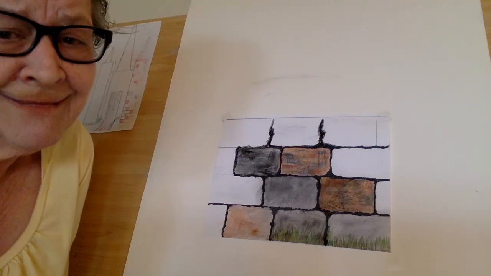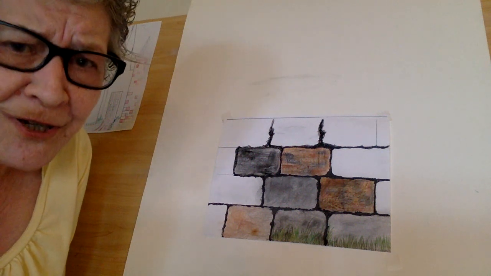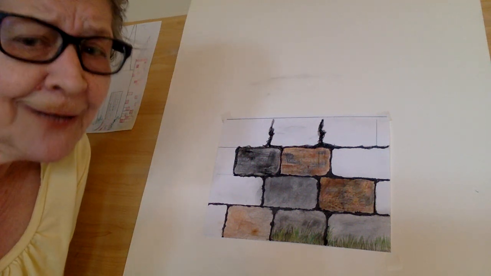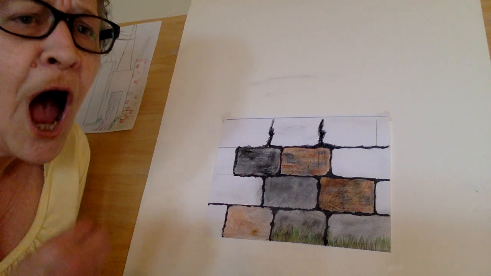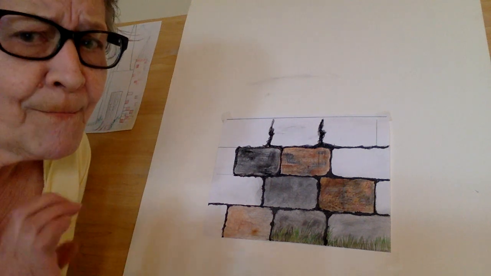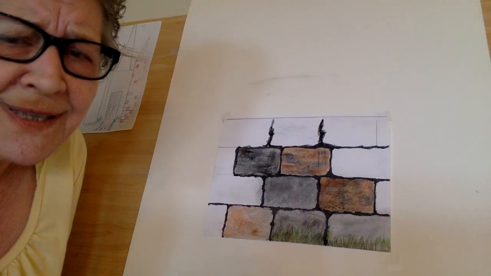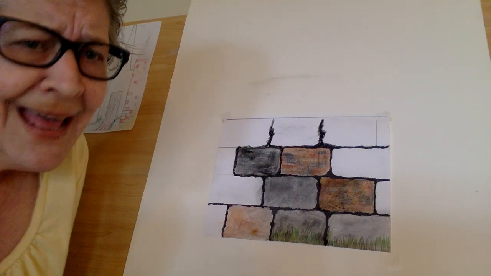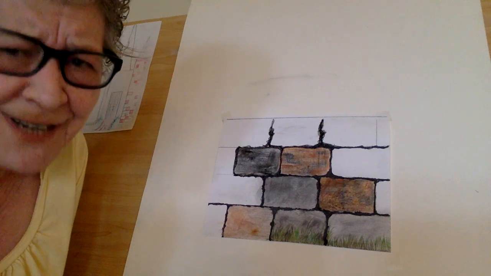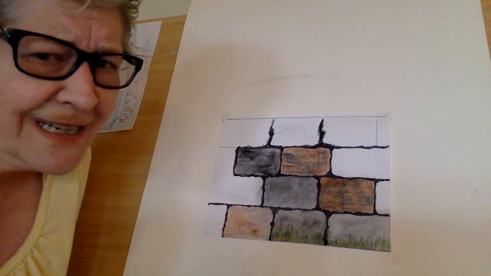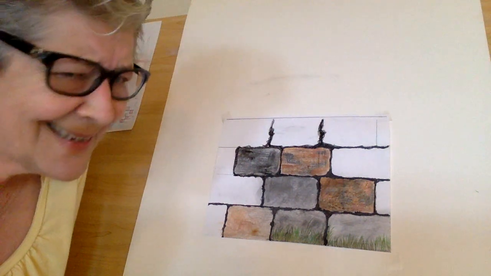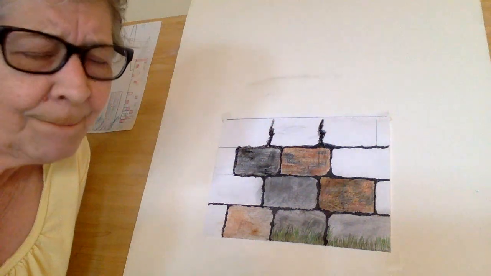Looks like stone? I want you to try that as we work with our castle. I want you to practice your markings to create texture. That's what this is all about. The first time you really put your effort into something doesn't necessarily turn out perfect.